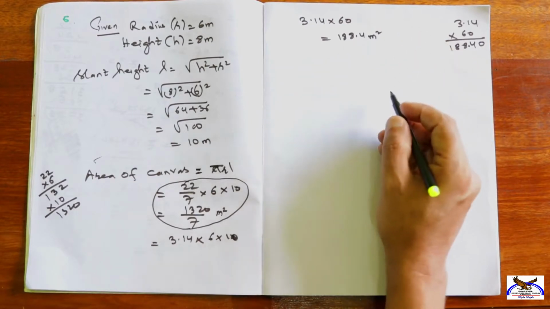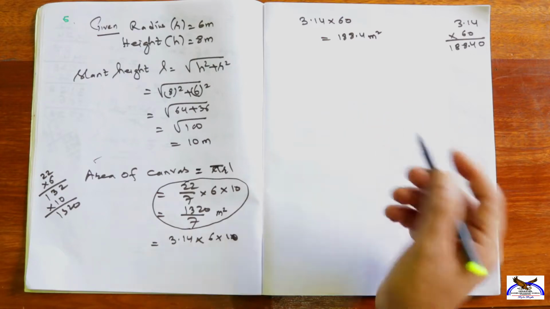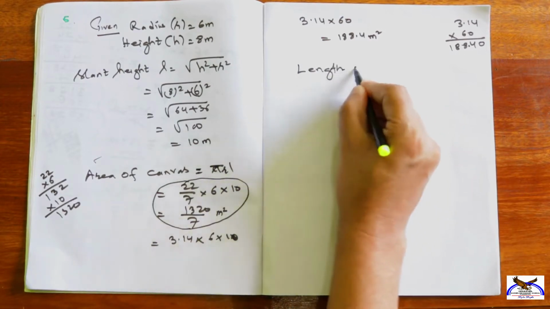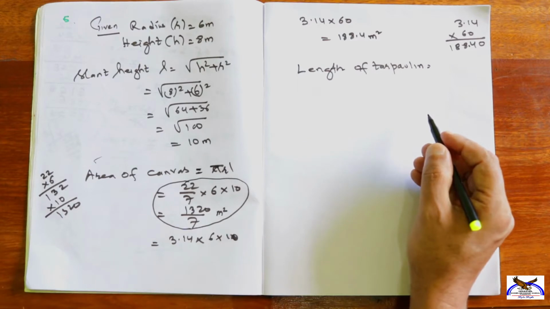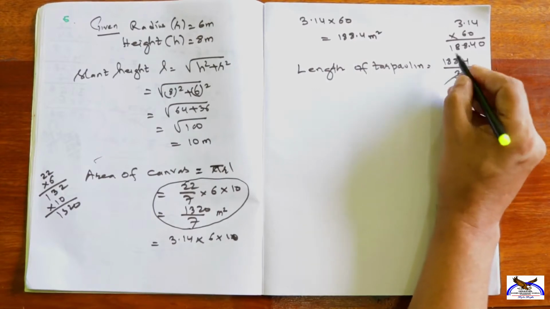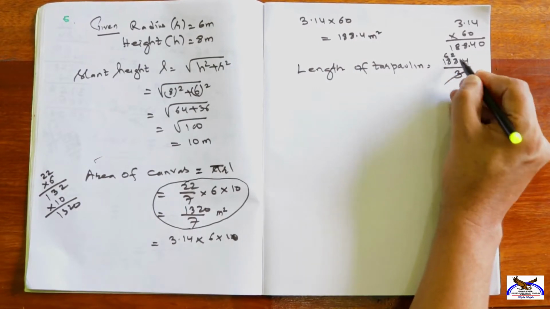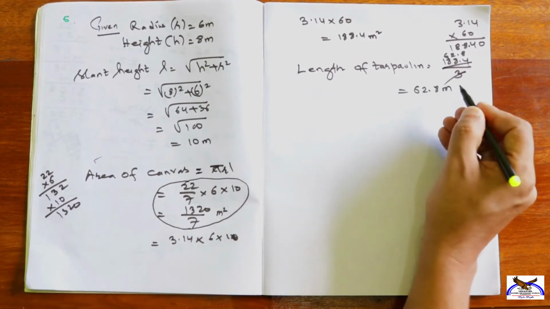Now in your question it is given, assume that the extra length of material that will be required for stitching margin and wastage in cutting is approximately 20 centimeter. So first we'll find out the length of tarpaulin here. Length of tarpaulin is area of tarpaulin divided by width of tarpaulin. The area we got is 188.4 divided by 3 meter wide. 3 6s are 18, 3 2s are 6, 2 left, 3 8s are 24. So that is 62.8 meter.